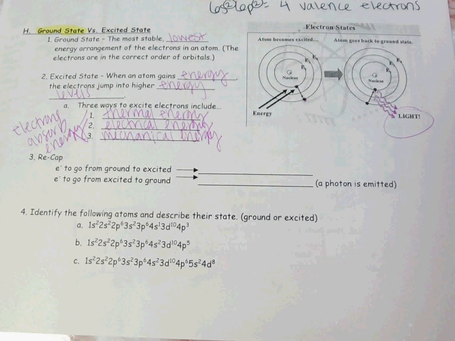Make sense? A question that students get wrong all the time is, at what point during this process do we see light? If you are seeing light, does that mean that electrons are gaining energy and getting excited, or does that mean that they're falling back down from their excited state? Falling back down from their excited state. Perfect.